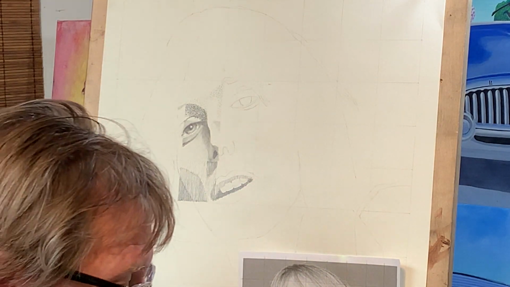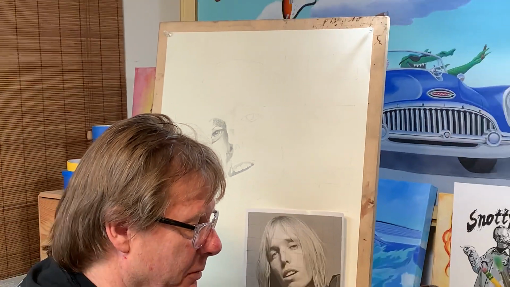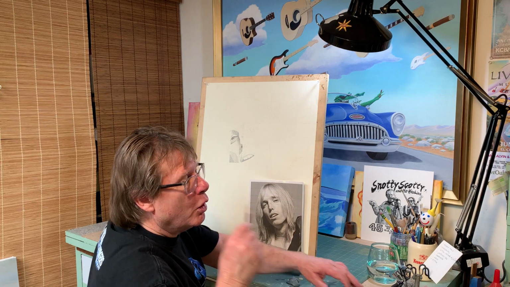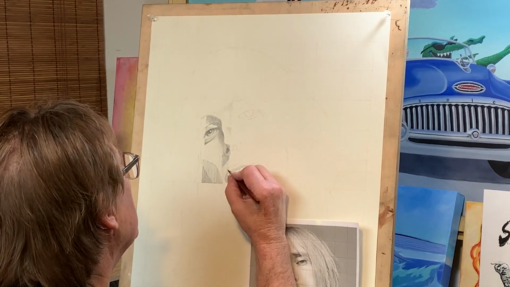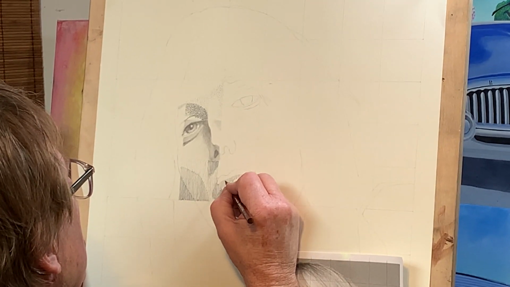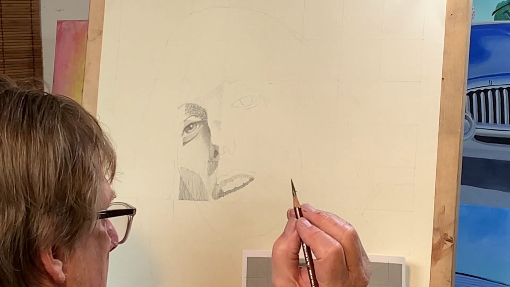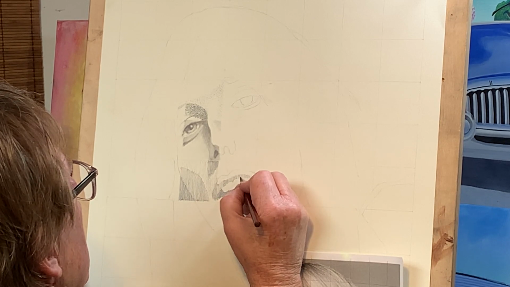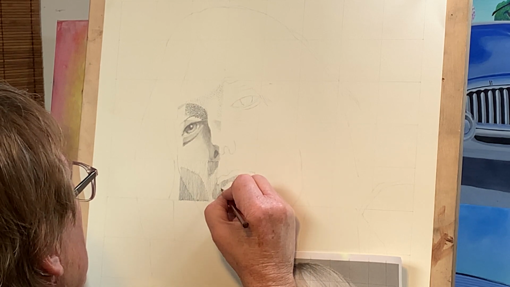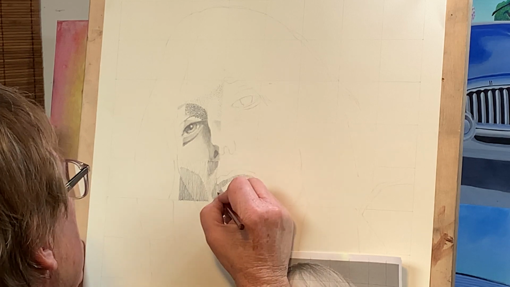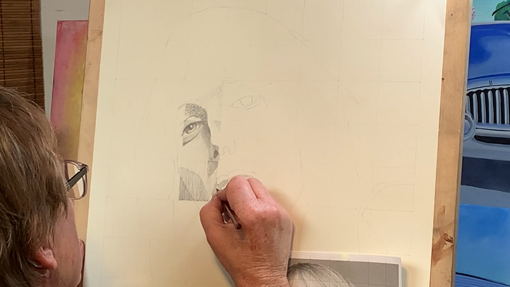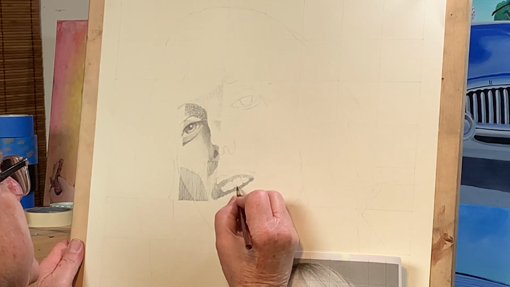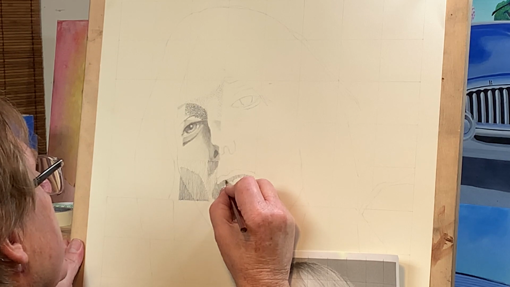Okay, my pencil's beginning to get a little bit sharper. I know all of you will have your sanding pad handy, so make sure to keep your tools sharp. Okay, now I'm going to go back. I'm not going to get quite as dense as I did down here below his teeth. It's not quite as dark a shadow up there.